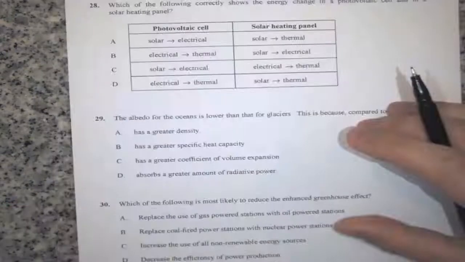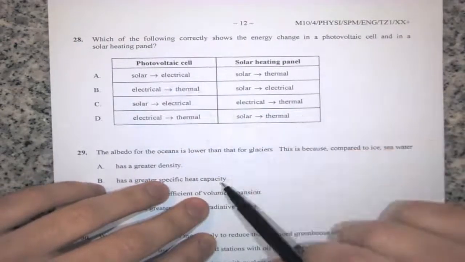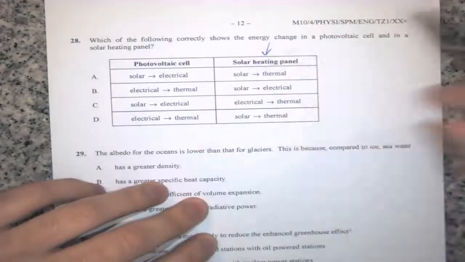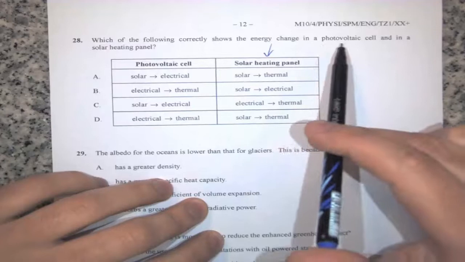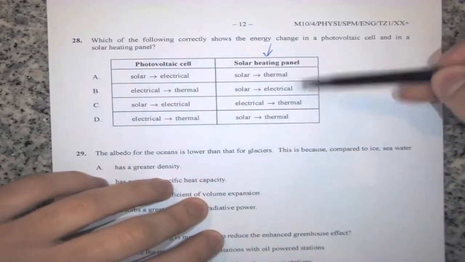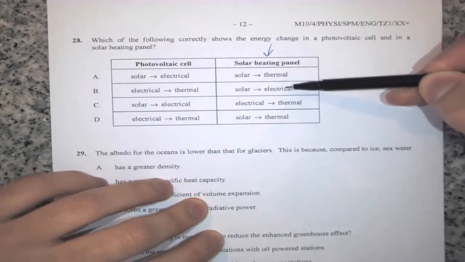Let's see one more. Here, number 28. It's exactly the same as before. We have two different lists that we have to work through. I'm going to work on one first, and then I'm going to move to the other one. So it says, which one of the following correctly shows the energy change in a photovoltaic cell and in a solar heating panel? And here you see that I don't have two options. I have three options. I have solar to thermal, and then I have two more.